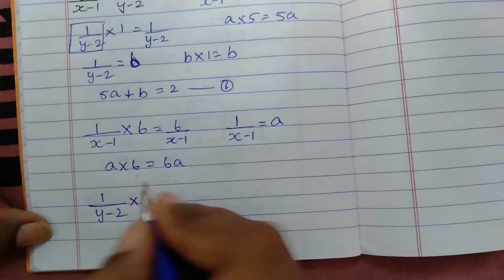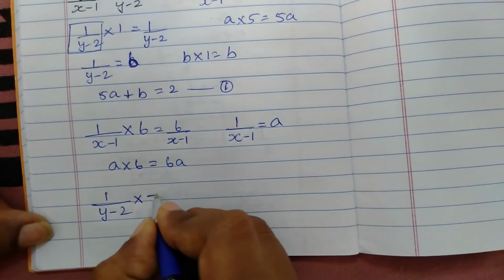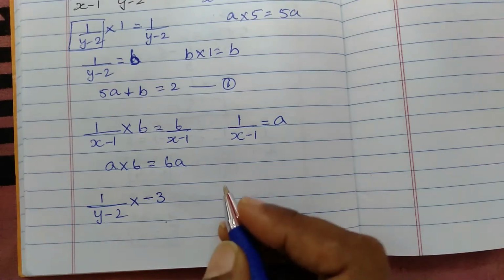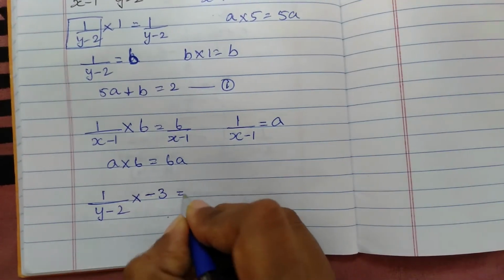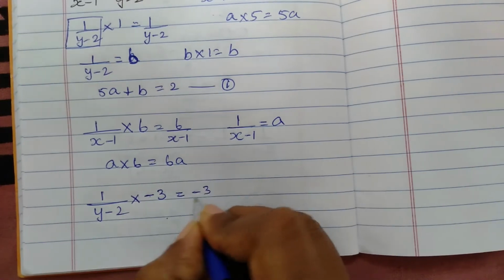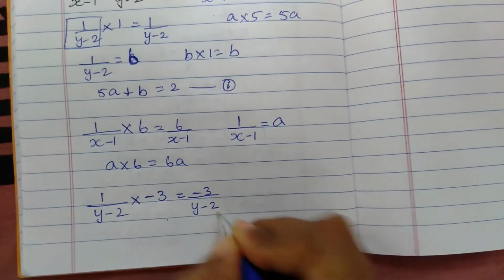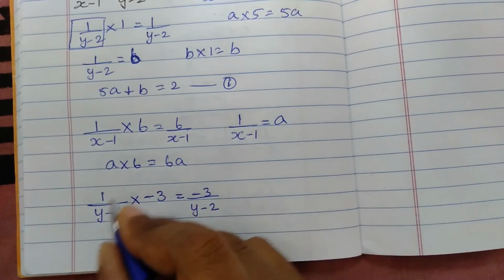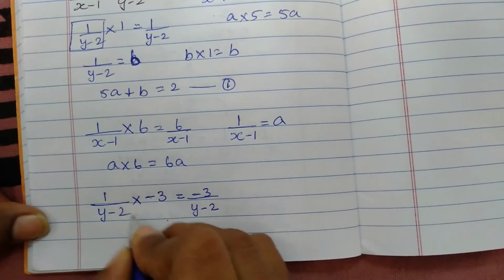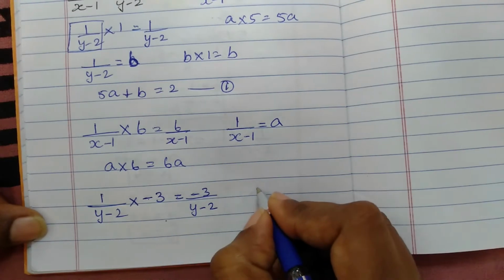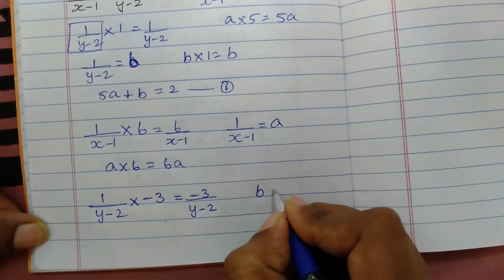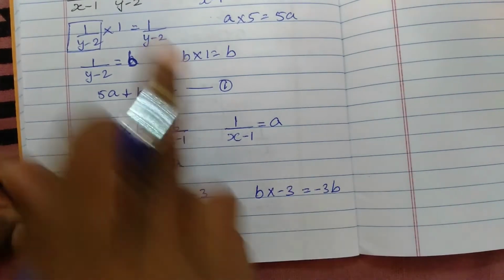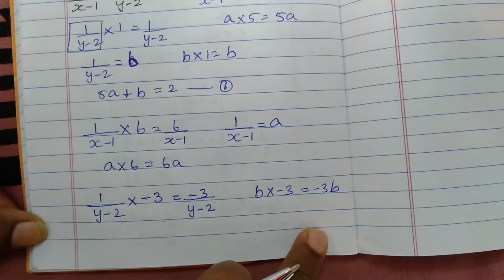If it is plus, then it's easier for you, so you don't forget to use the sign. So it is going to be minus 3. Now 1 into minus 3 is minus 3y. This is y minus 2. You got the same term. Okay, so now let's replace this as b. So it will be b into minus 3. This will give you minus 3b. This is your second term for the second equation.